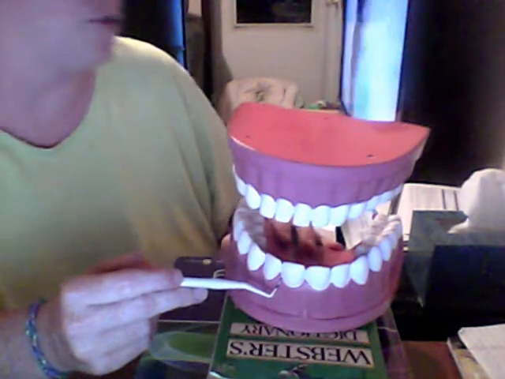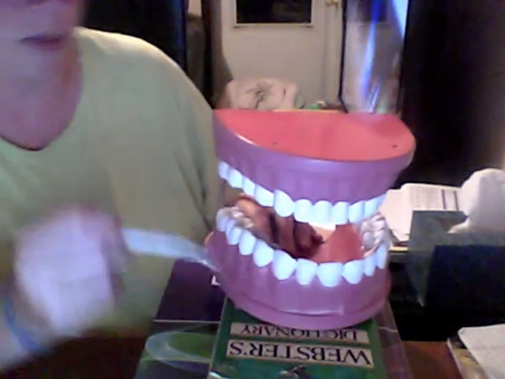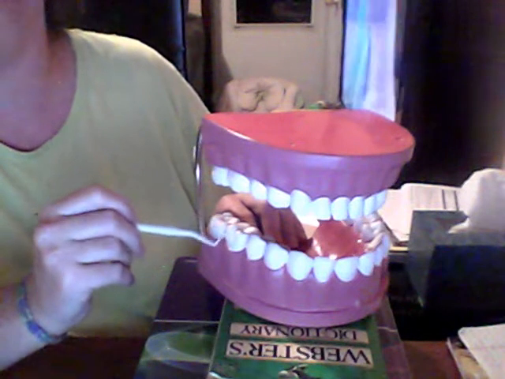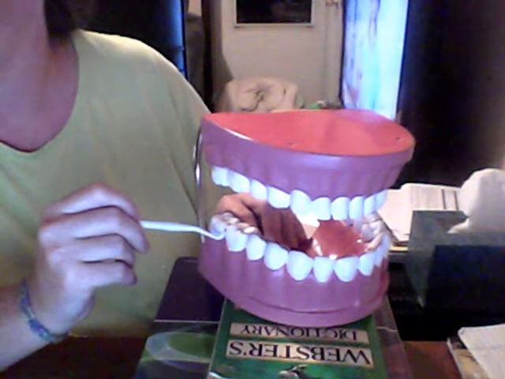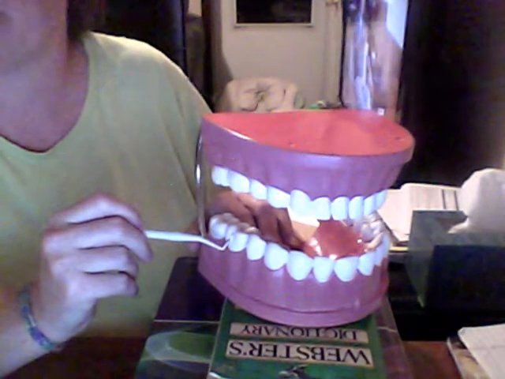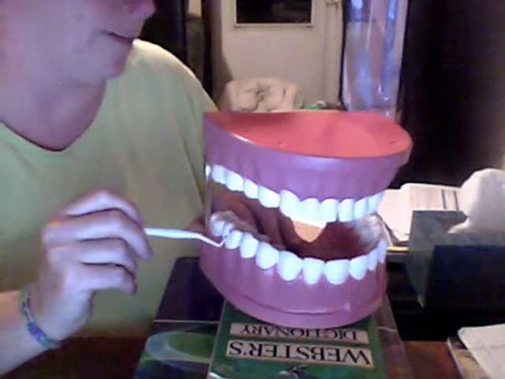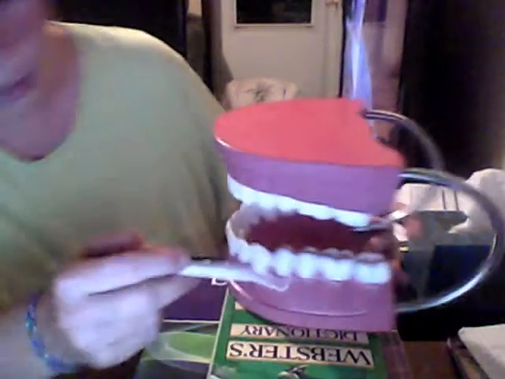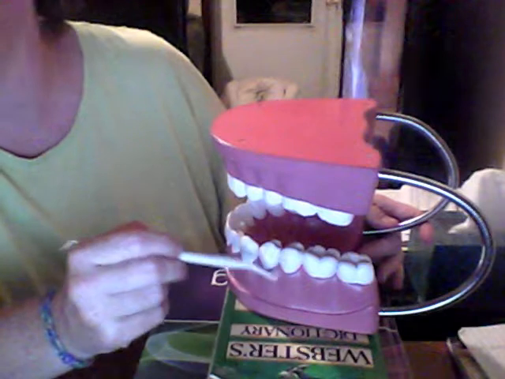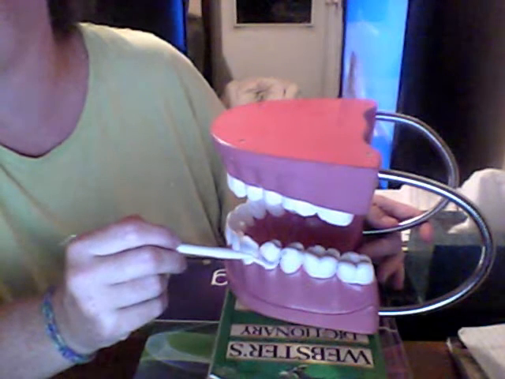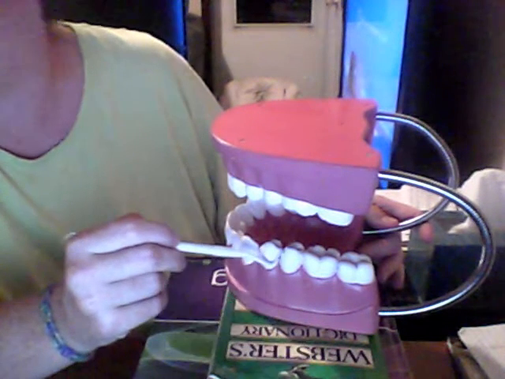Number 4 is tooth 30, which is your mandibular right first molar, which is in quadrant 4, and molars are used to chew and grind food. Number 5 is tooth 20, which is your mandibular left central premolar in quadrant 3.